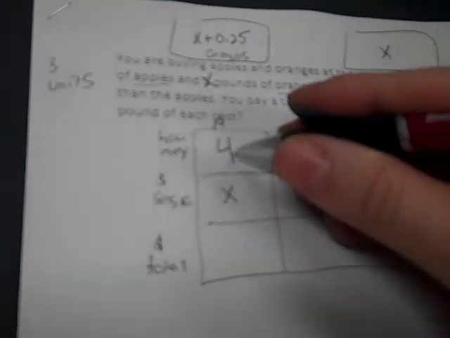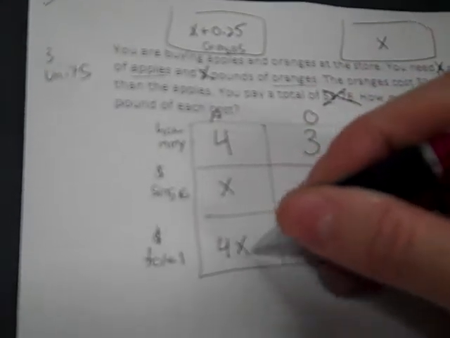Okay, so now I multiply. 4 times x is 4x. And then here I need to put a 1 in front and do my vertical rainbows, okay? So I will take 3 times 1x, that's 3x. And then I also need to times 3 times 0.25, okay? That calculator's out of battery, okay? That's 0.75. I'm just showing you where it's coming from. 3 times 0.25 is 0.75.